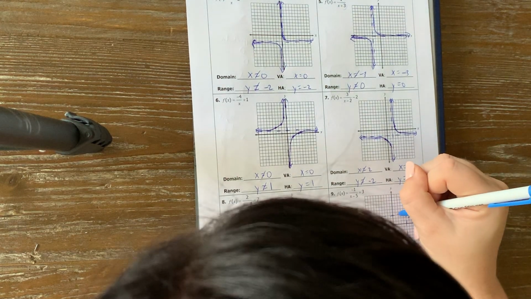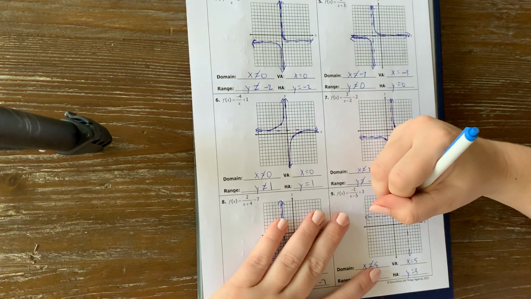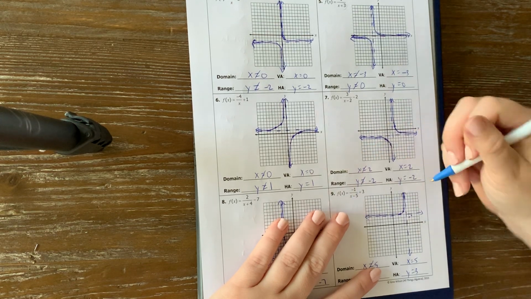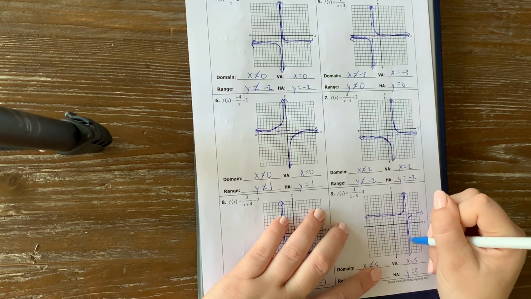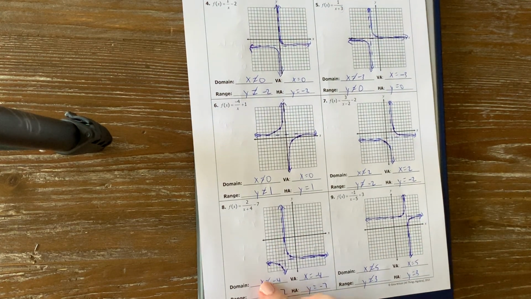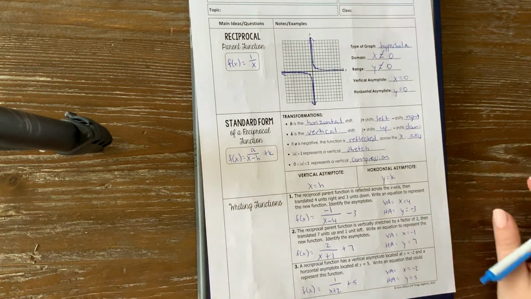Okay, so it's going to look something like this. Okay, there we go. All right, so this is graphing reciprocal functions.